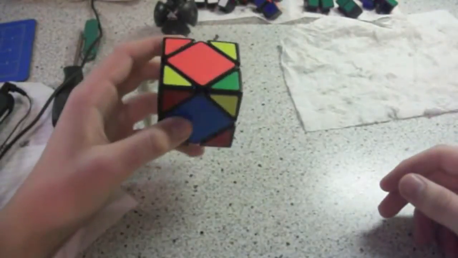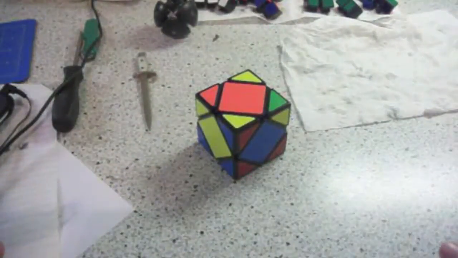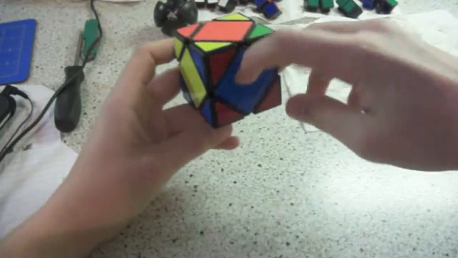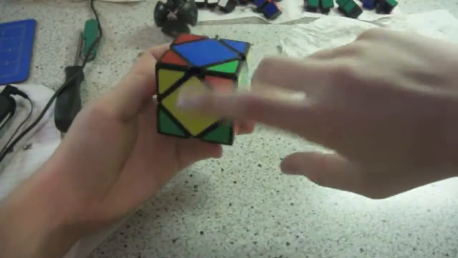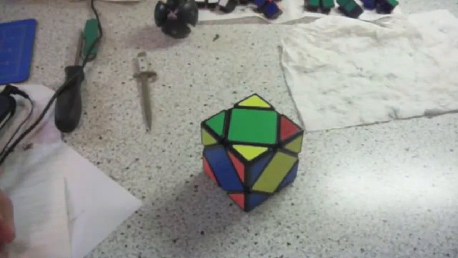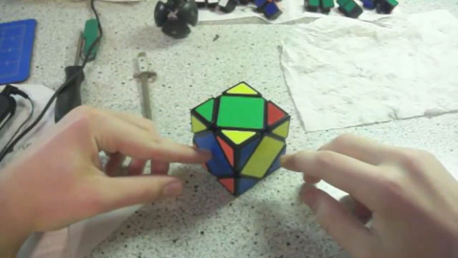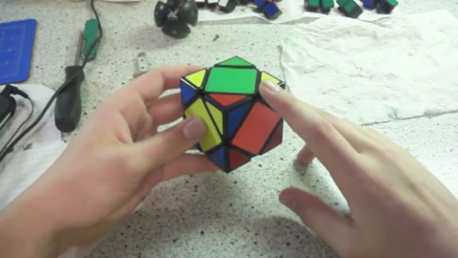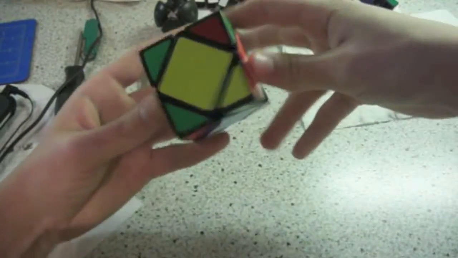So the first case is when you have these pointing this direction and the center's on the left. So what you do here is you do a sledgehammer here, and now you have the simple sledgehammer case, so you can do that. Now the next case is when you have the corners the same way, except instead of the center being on the left, it's on the right. So what you'll do here is you'll rotate so the center's on the left, then you do a sledgehammer, and then you'll have a head slammer right here.